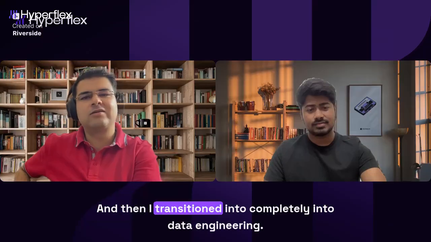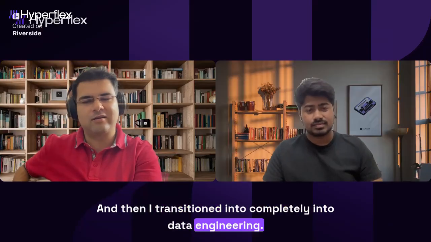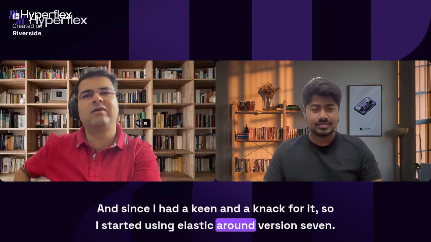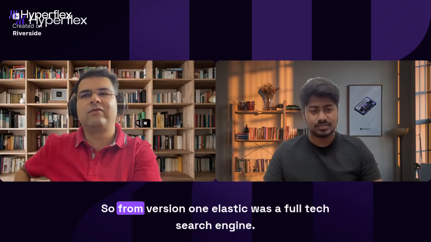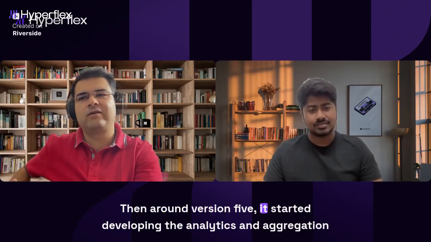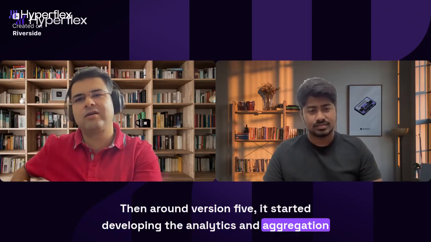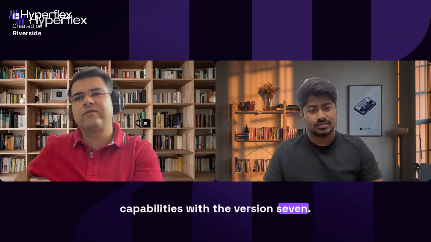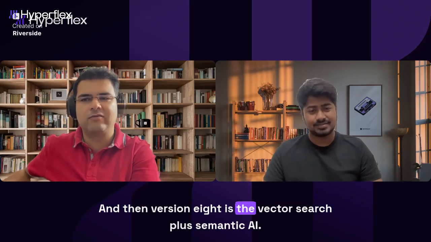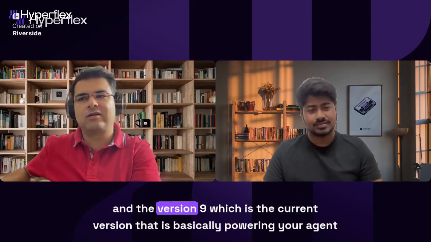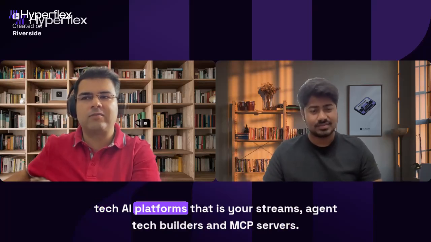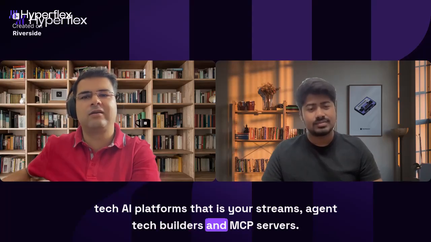But then I transitioned completely into data engineering. And since I had a keen interest and a knack for it, I started using Elastic around version 7. So from version 1, Elastic was a full text search engine. Then around version 5, it started developing the analytics and aggregation capabilities. With version 7, it brought ML anomaly detection in it. And then version 8 is the vector search plus semantic AI. And version 9, which is the current version, is basically powering your agentic AI platforms. That is your Streams, Agent Builder, and MCP servers.